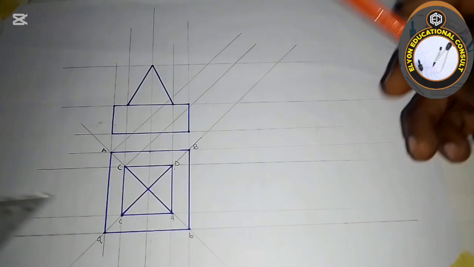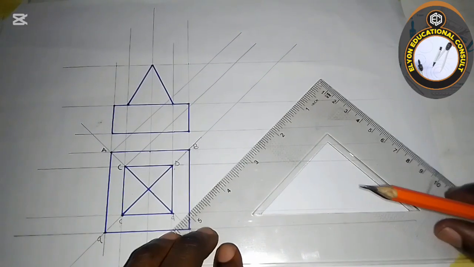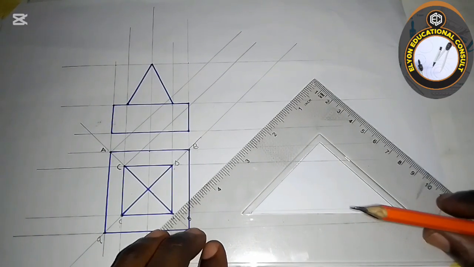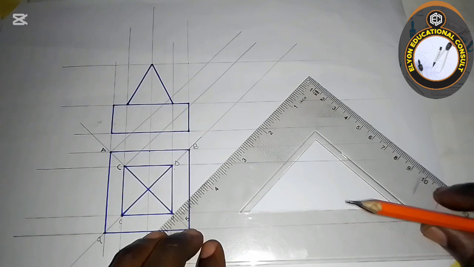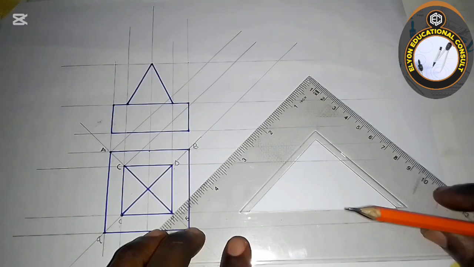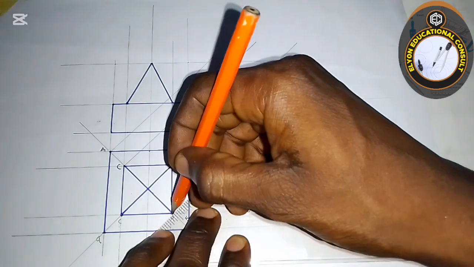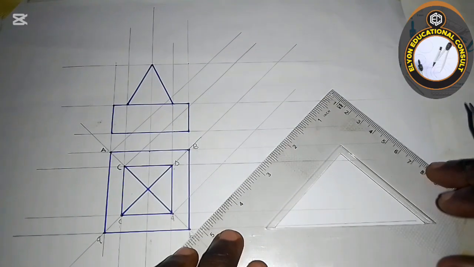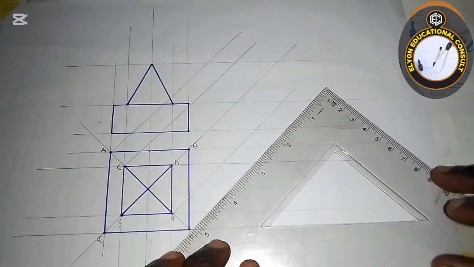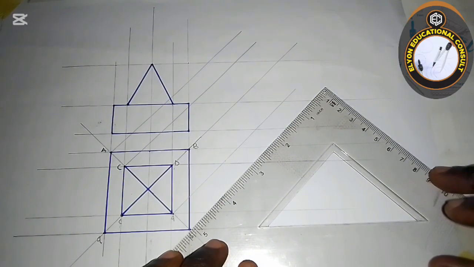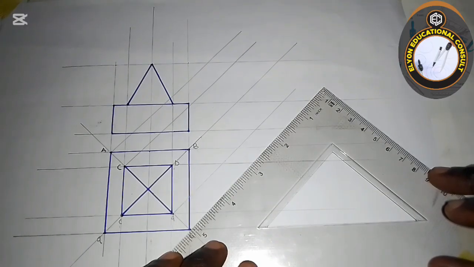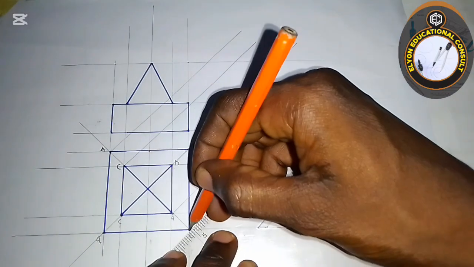So I'll go to the next one now, which is A here. D, small letter D. Project that way. Then finally for this B, project that way.